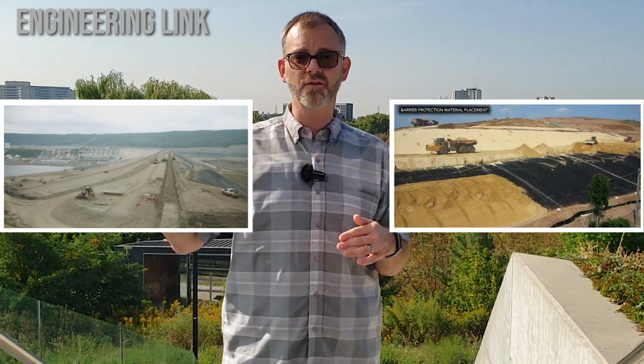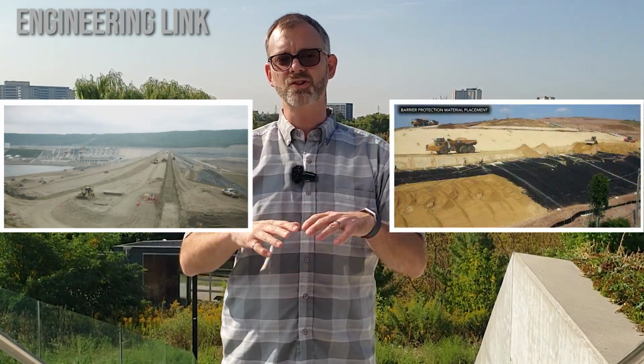But in some applications, we want till. We want a material that doesn't allow water to flow through it easily. We can use that as a core in an earth-filled dam to hold water back. We can use that as a clay cover on top of landfills and other locations where we want to protect the materials underneath from rainwater. And that's why it's important to understand the environment in which your sediment has been deposited.